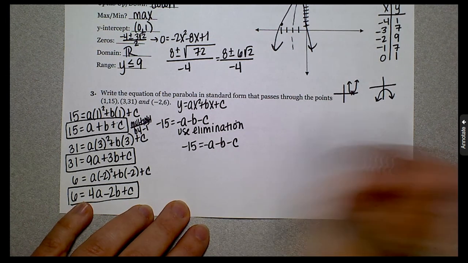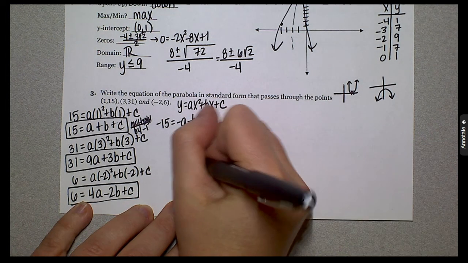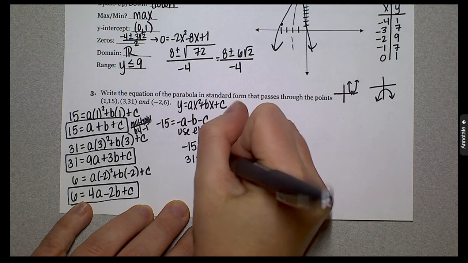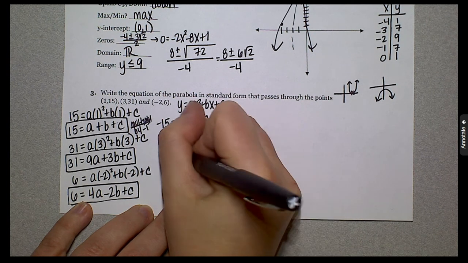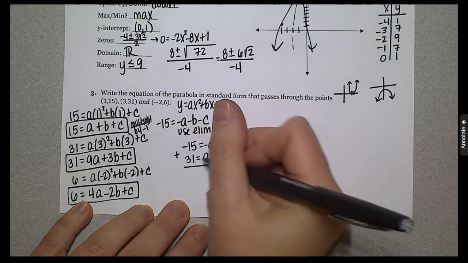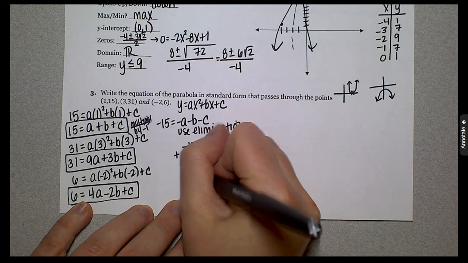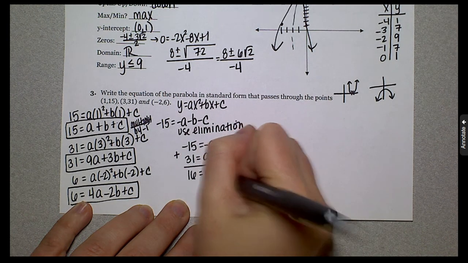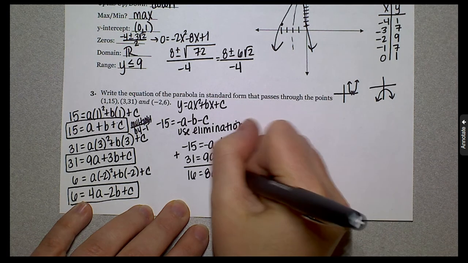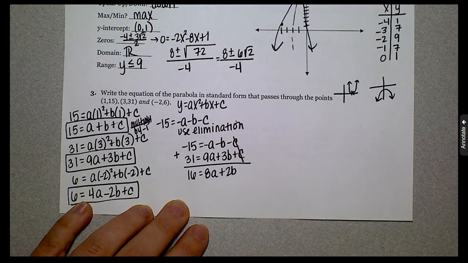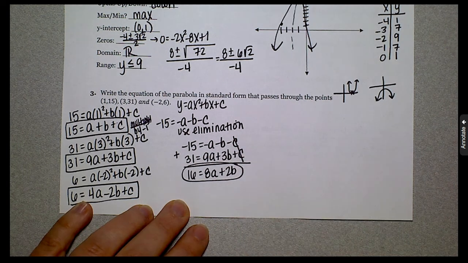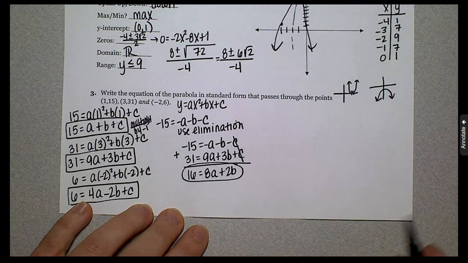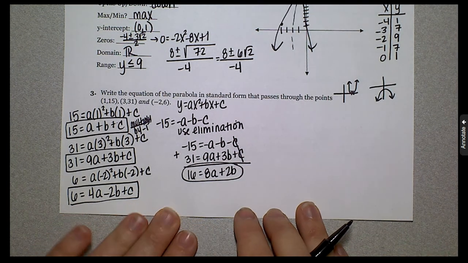And I'm going to match it up with another equation. I'll just pick the second one. And I'll do my thing here. So when I combine these, I get 16 equals 8a plus 2b. That cancels. Okay. So I like to circle things as I go just so I don't lose stuff, because there's a lot of work that is involved in these, right?